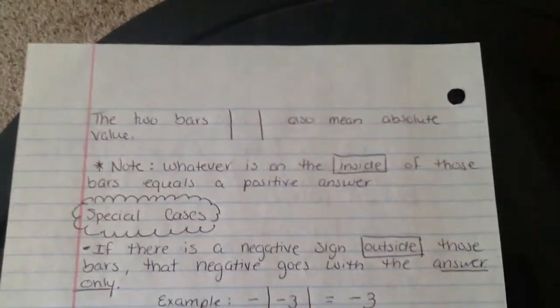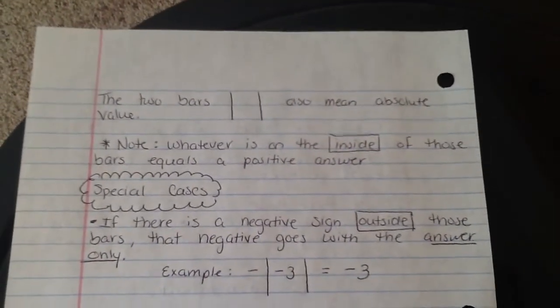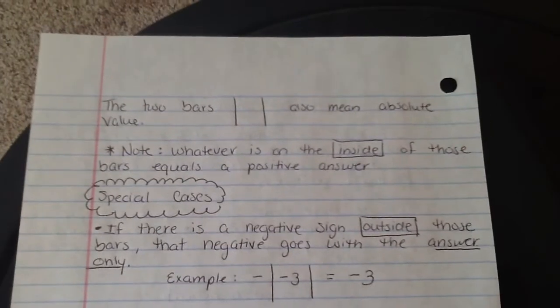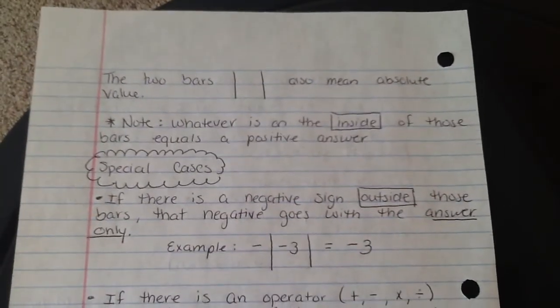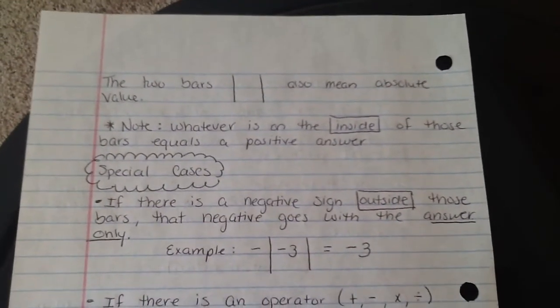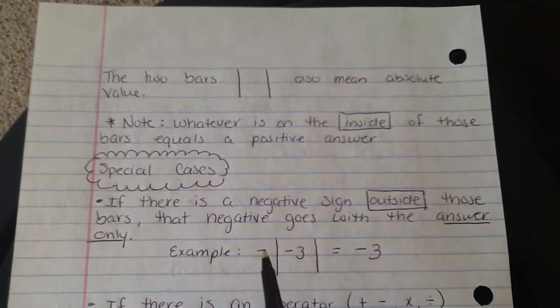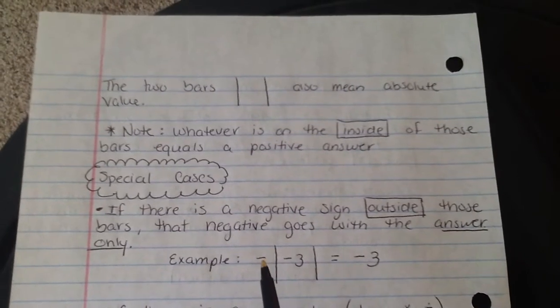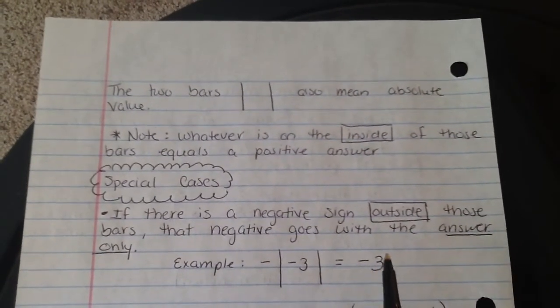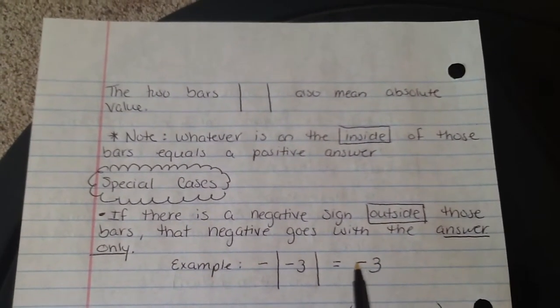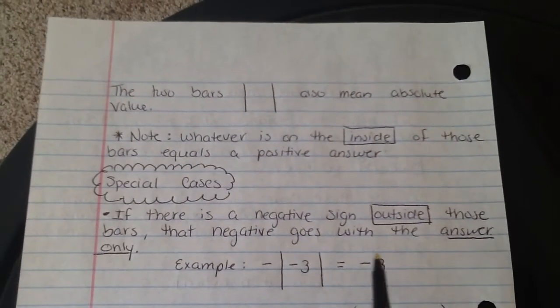Here are some special cases. If there is a negative sign outside of those bars, that negative goes with the final answer only. Here's an example. This is the absolute value of negative 3, but because there's a negative sign on the outside, the answer is going to be positive 3, but including that negative right here to make this a total of negative 3.